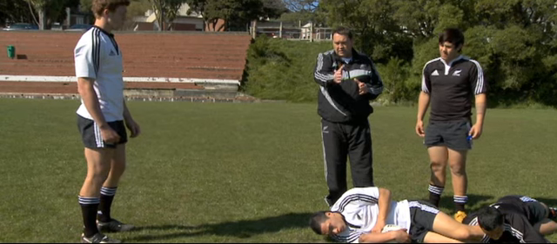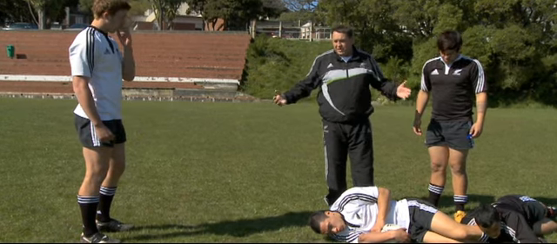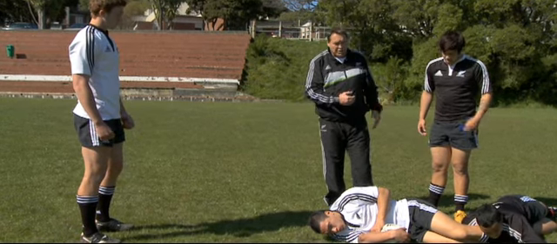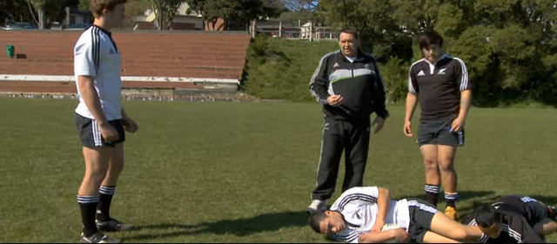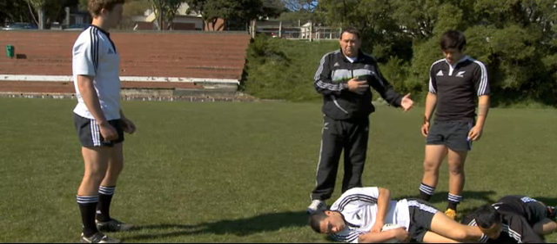Now, to be able to do that, you've got to come with depth. You've got to come in from behind the ball. So you can't come from the side door, otherwise we're going to give away a penalty. That's a nice, easy, effective and safe way to remove that player.